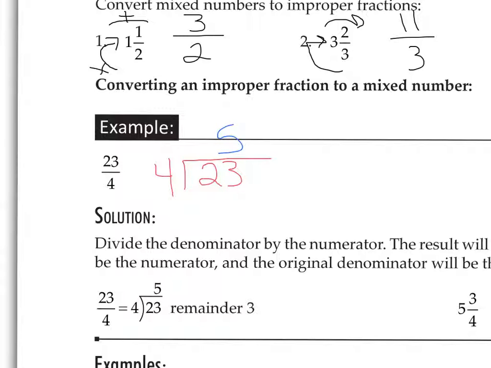5 times 4 is 20. Subtract. You have your leftovers of 3, and that becomes the numerator. Your remainder becomes the numerator. The divisor becomes the denominator. So this is 5 and 3/4.